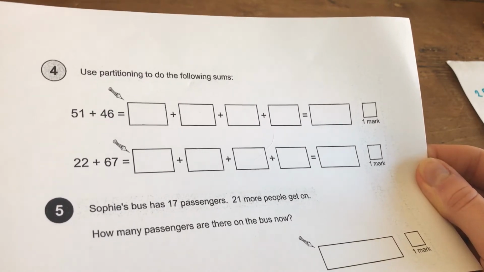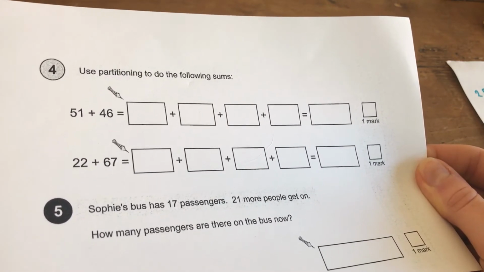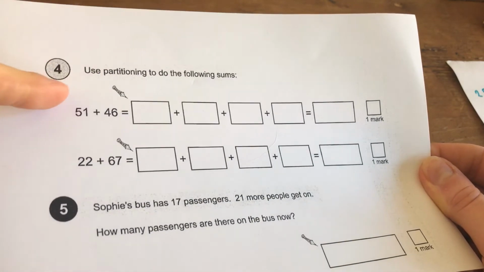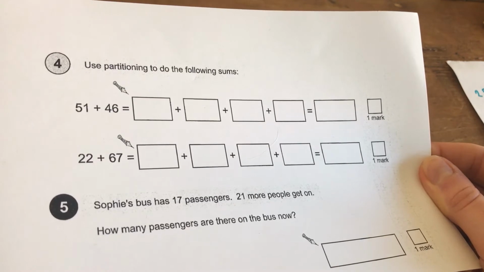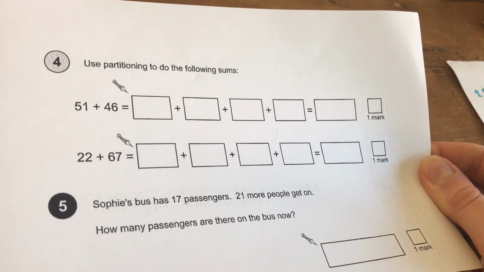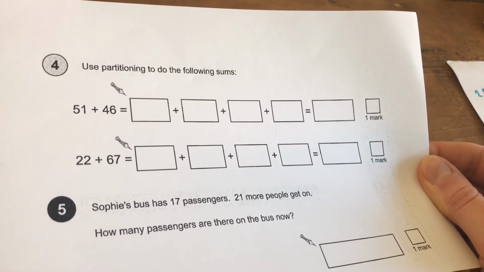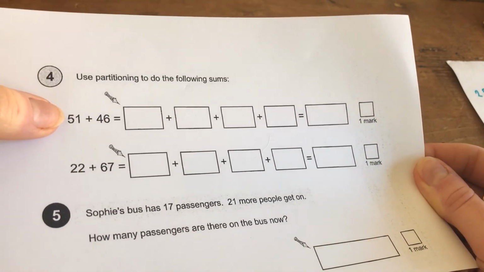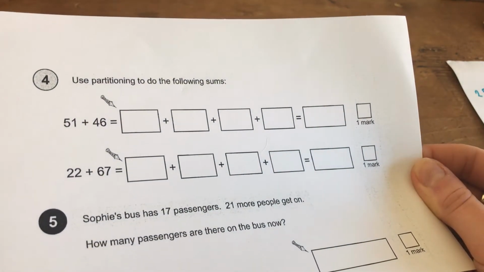Now, there are different ways to do this, but I think what it's trying to get you to do is break up the numbers into their tens and units, so that you can add them up. Okay, and it might depend on the order that you put them down. You might do the tens, units, but I think that's what it's aiming for you to do, because you're wanting to add these numbers, so you're obviously going to want to break it up, partition, into something logical.